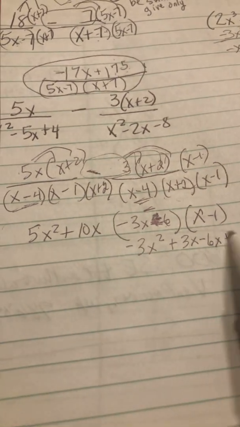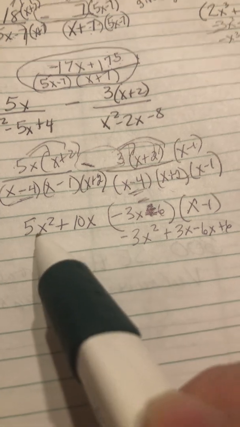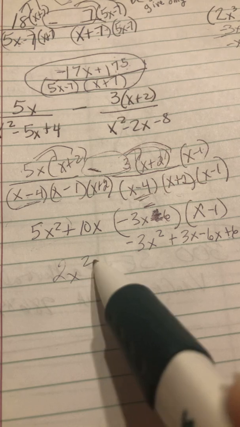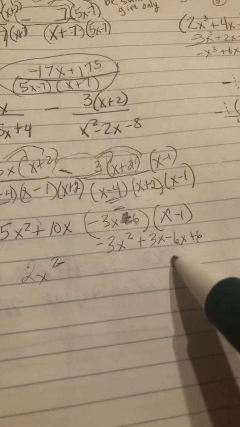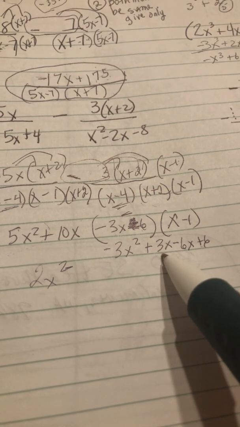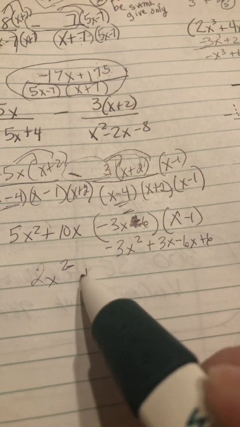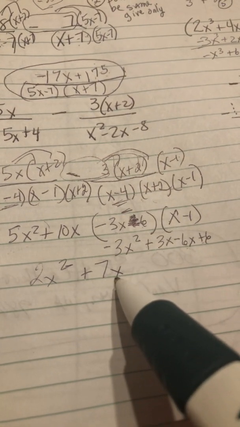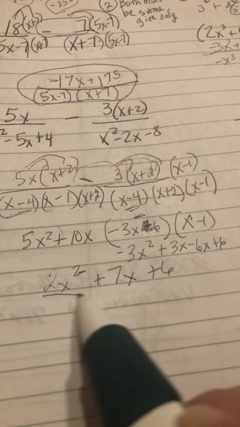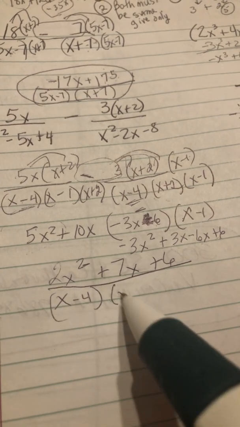So now we need to put all this stuff together. This is all of our top stuff here. So we got 5x squared and negative 3x squared. It gives me 2x squared. And then I have a positive 10x, and a positive 13x minus 6x is 7x. So we have positive 7x. And then we have a plus 6. That's the top part now. We know the bottom part is that common denominator that we said earlier.